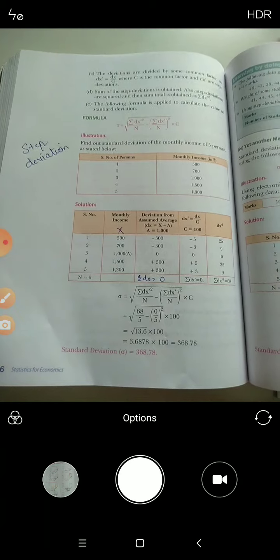Using these methods, you will calculate the standard deviation of the assignments which will be given to you.